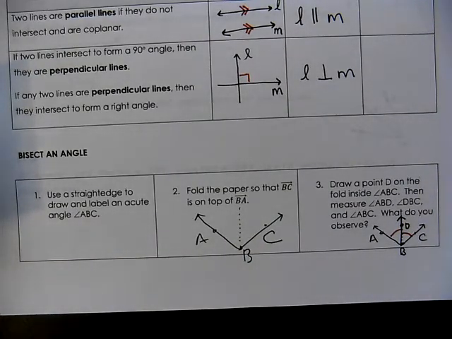And that's it for this lesson. Next lesson we'll continue on with our concept of angles and bisectors. We'll set up equations and solve for missing angles.